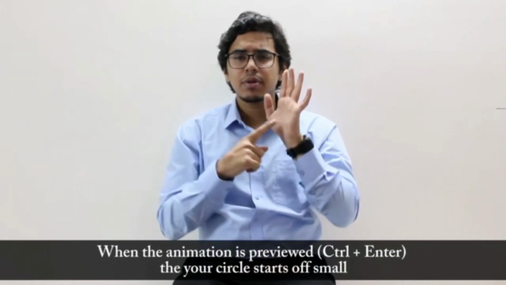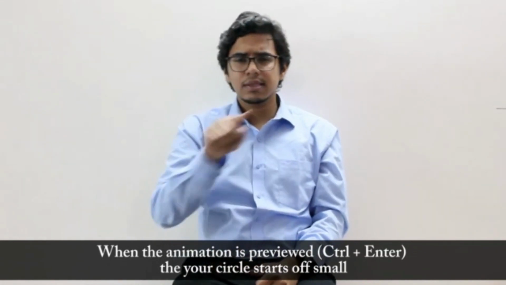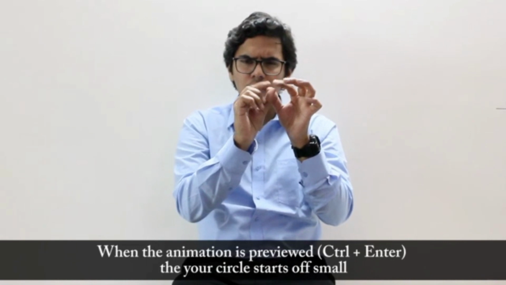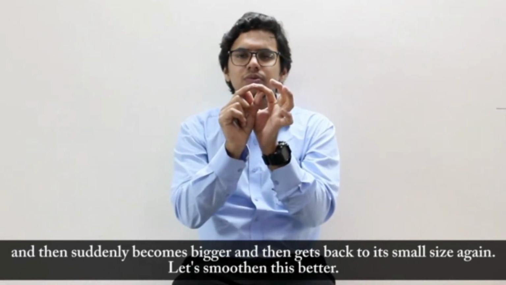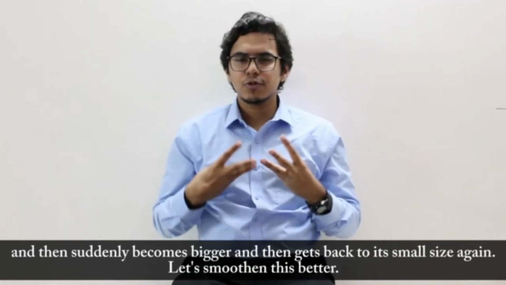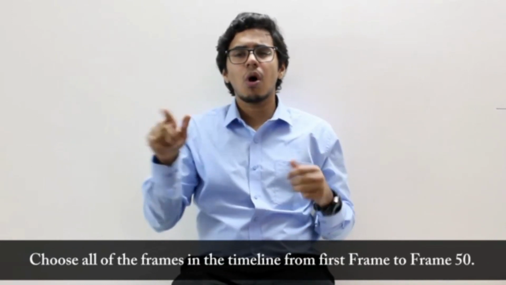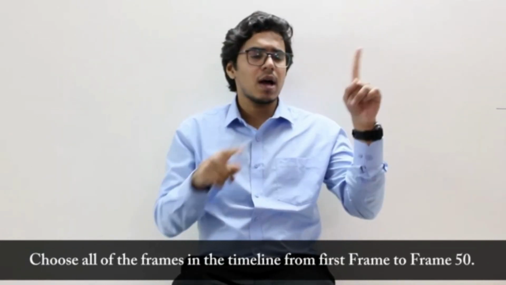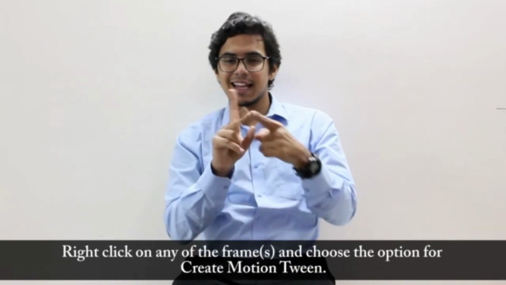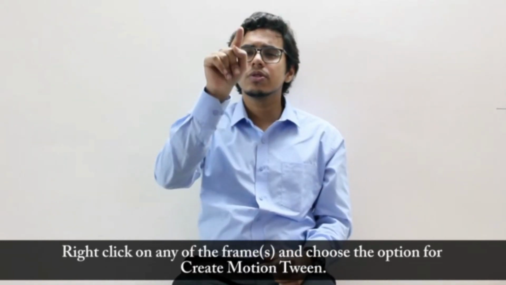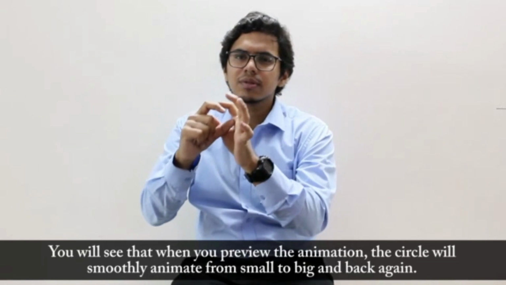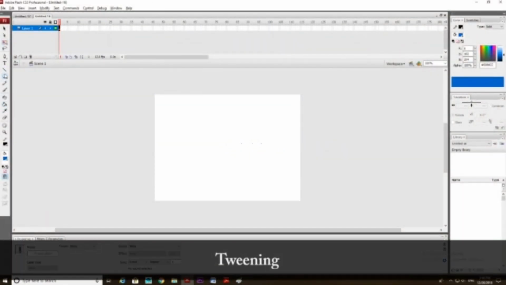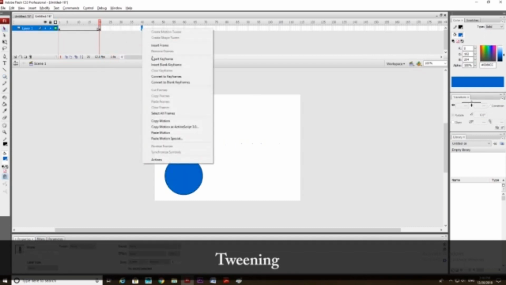When the animation is previewed with Ctrl plus Enter, your circle starts off small and then suddenly becomes bigger, then gets back to its small size again. Let's smoothen this better. Choose all the frames in the timeline from the first frame to frame 50. Right-click on any of the frames and choose the option for Create Motion Tween. You will see that when you preview the animation, the circle will smoothly animate from small to big and back again.